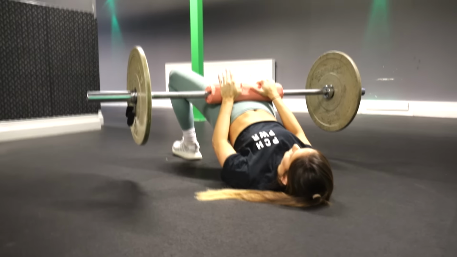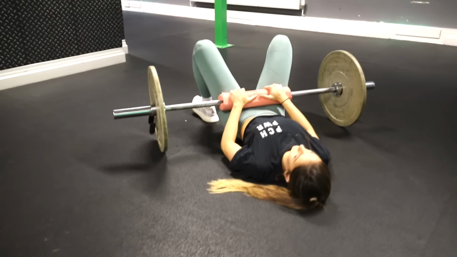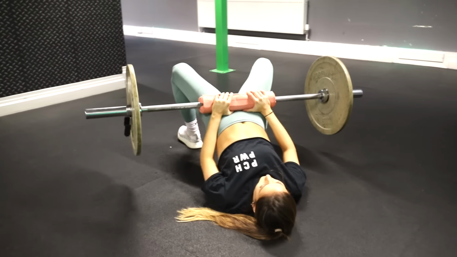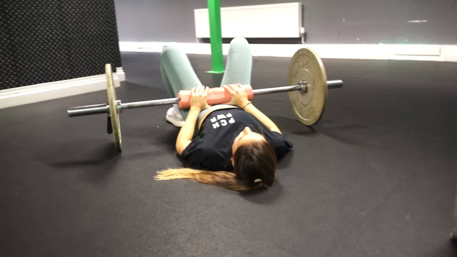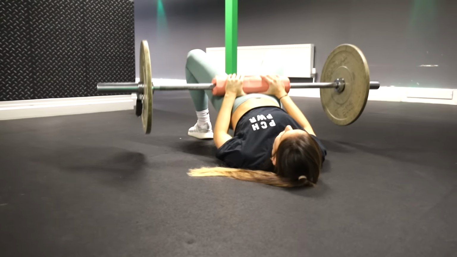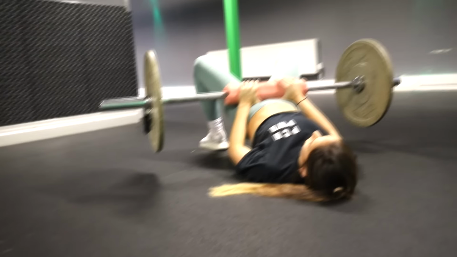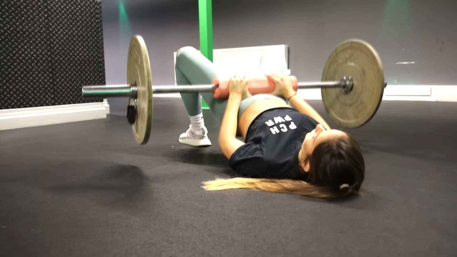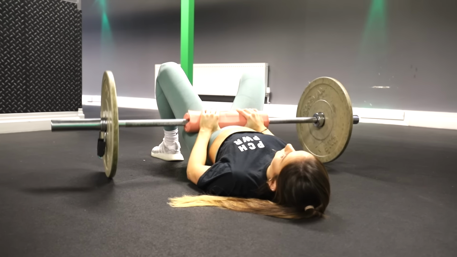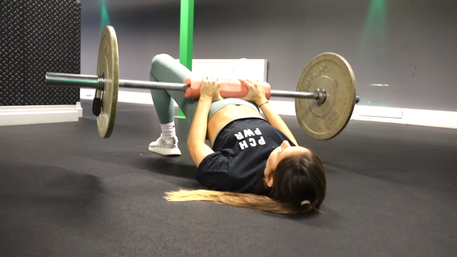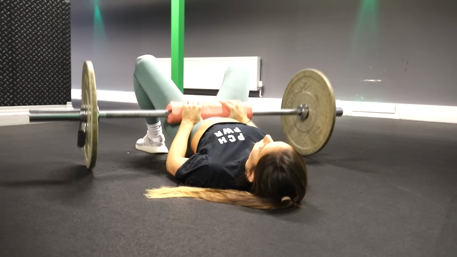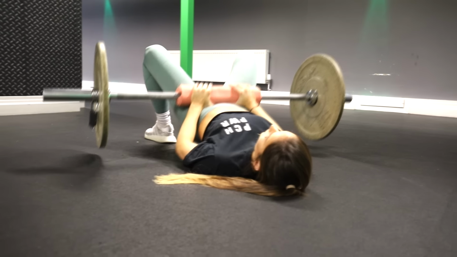I really like to have a semi-sumo stance on this, just pointing my toes a bit outwards. I don't know exactly why, but I do feel it quite a bit more in my upper glutes if I do it this way. So just play around with your foot position and see what works best for you and which area of the glutes you can feel it the most in. But this one, especially for upper glutes, boy, this hurts, okay? It burns, it hurts. I like it, but I don't like it at the same time. It's a weird combination, but, you know, gotta do them.